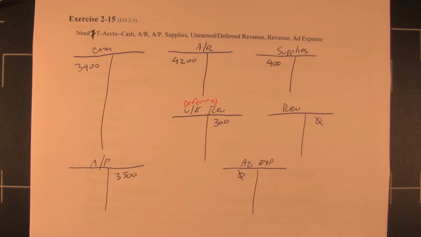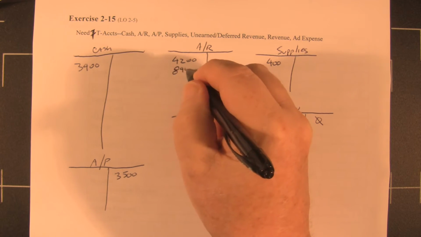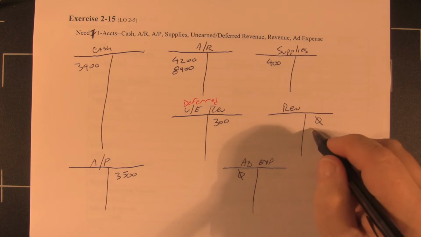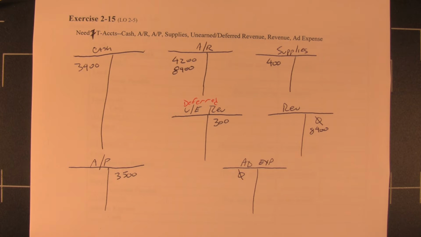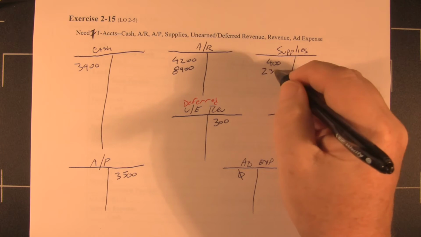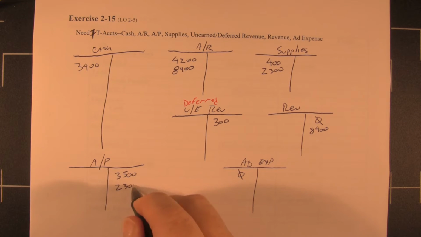So the first transaction, we have earned $8,400, and it's accounts receivable and revenue. So our accounts receivable is debit, $8,400, credit, our service revenue, $8,400. Then it tells us that we bought some supplies on account. So we debit our supplies for $2,300 and credit our accounts payable for $2,300.